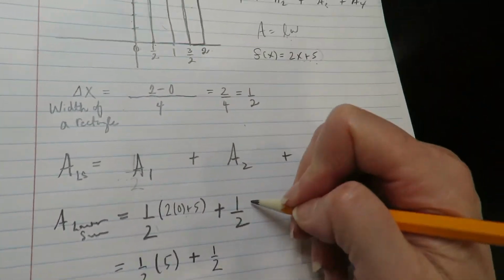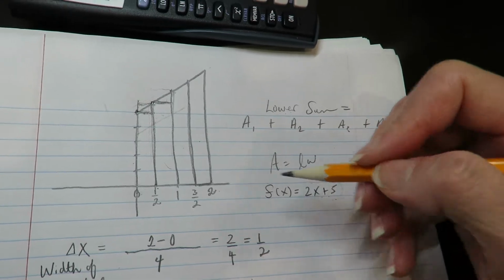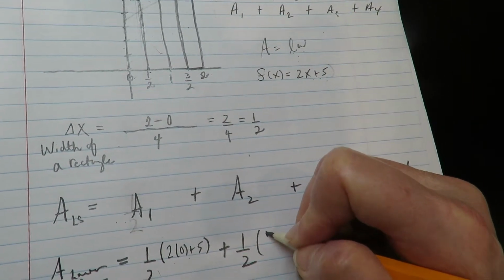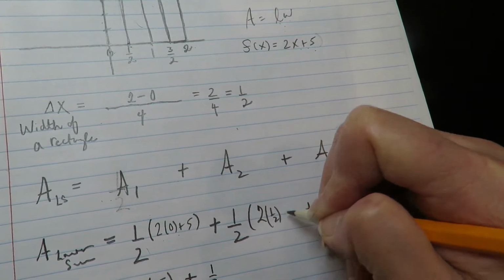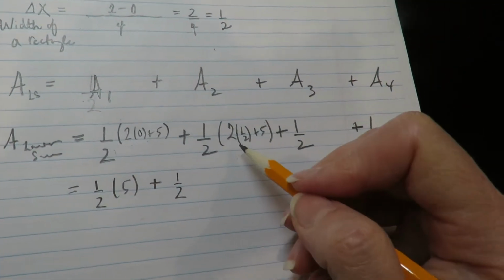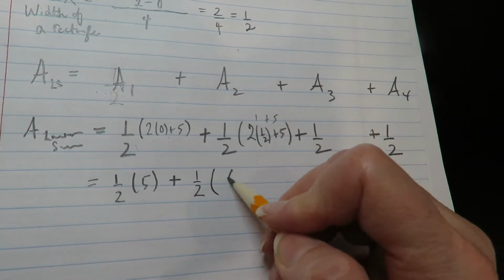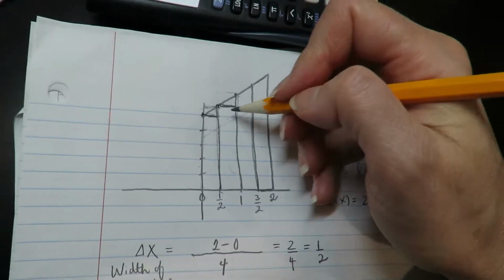So I'll do 1/2 times, we're using an x value of 1/2 to create that roof. So 2 times 1/2 plus 5. I just like to crunch it out a little bit. So 2 times 1/2 is 1, 1 plus 5. So the height of the roof here is a 6.